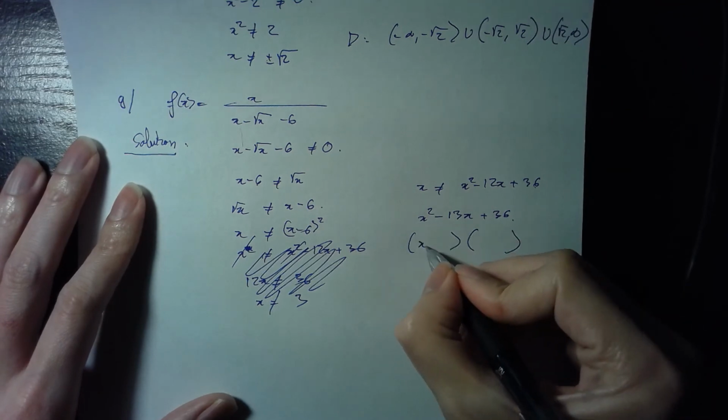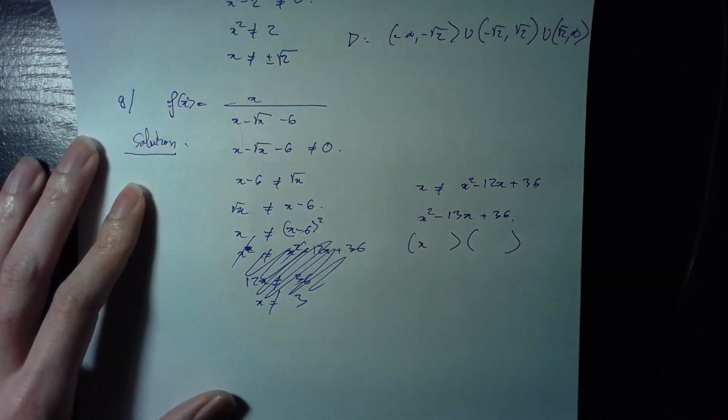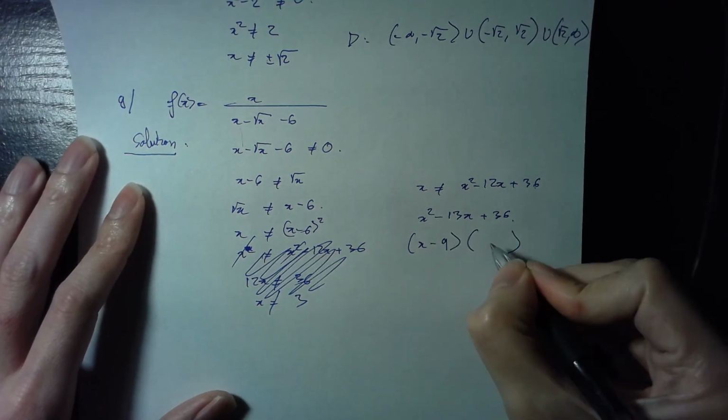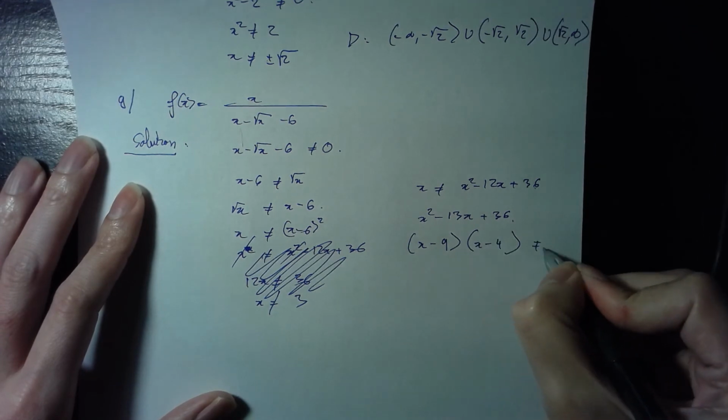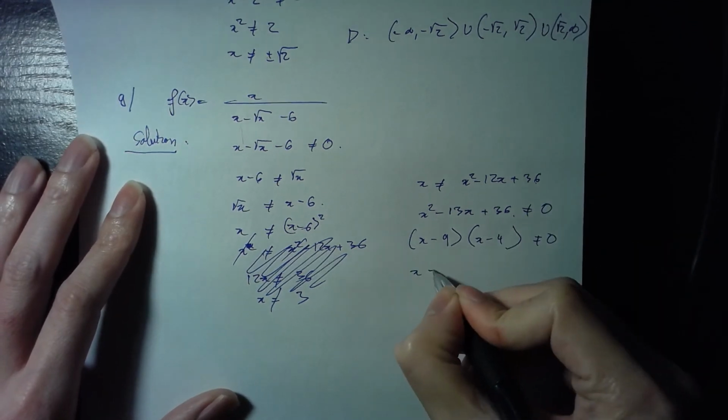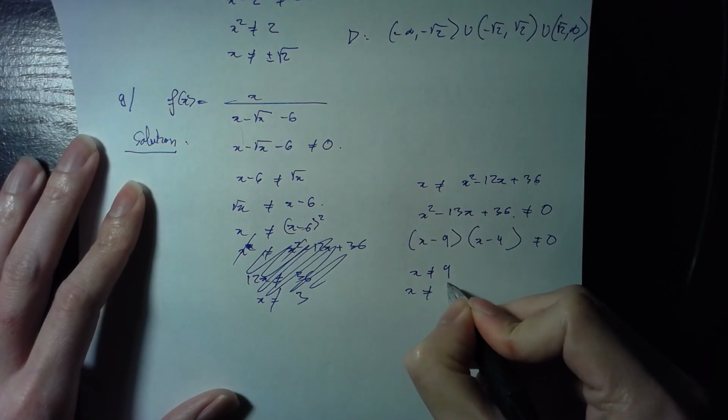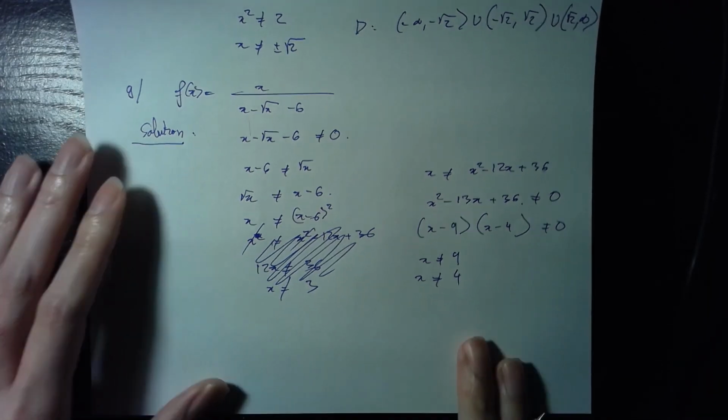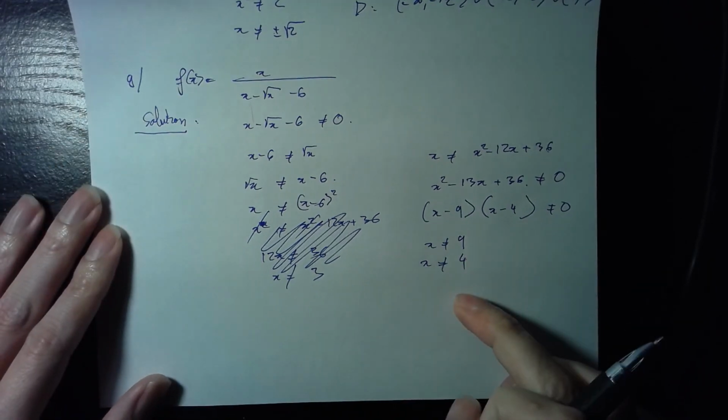Factor this trinomial. So I'll give you what? Negative 9, x, negative 4, is different from 0. So x must be different from 9, x different from 4. Okay, so the domain will be everything else except for 9 and 4.